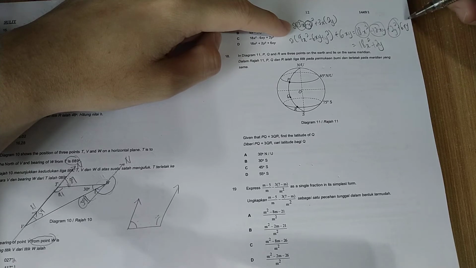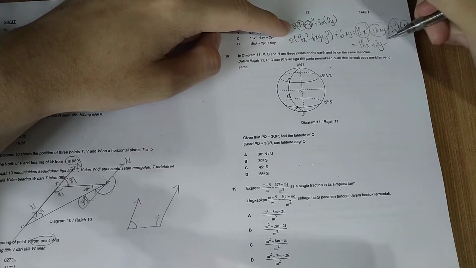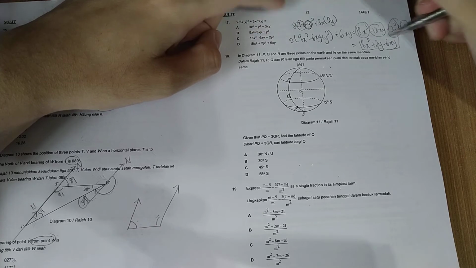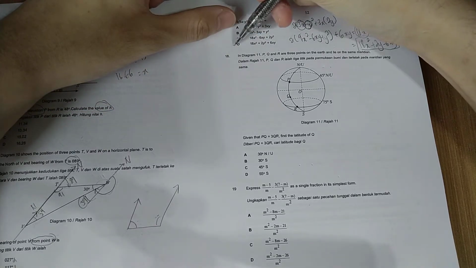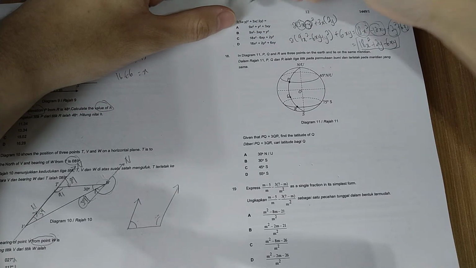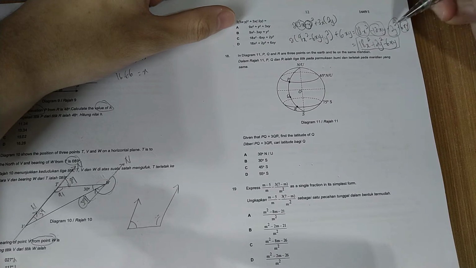Okay, what's negative 12xy plus 6xy? So it's negative 6xy. So A, B, C, D, which one is the answer? D, right? Is it D? Yes. Okay, I missed the square here. Because it's 2y square, right?